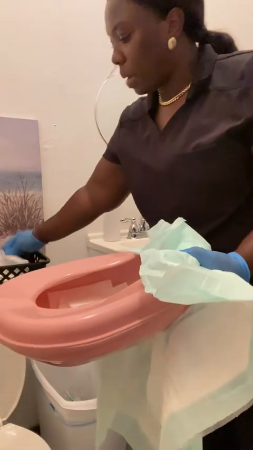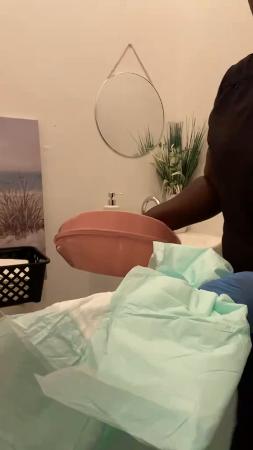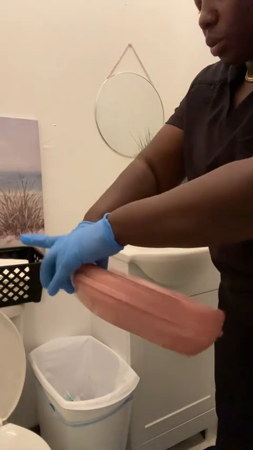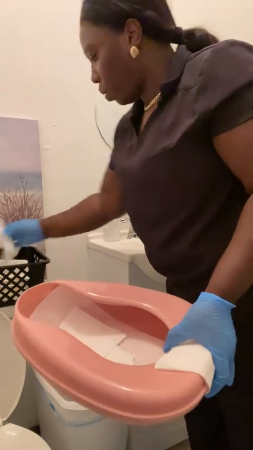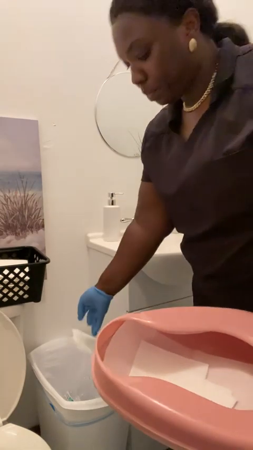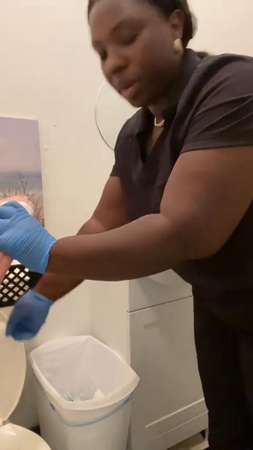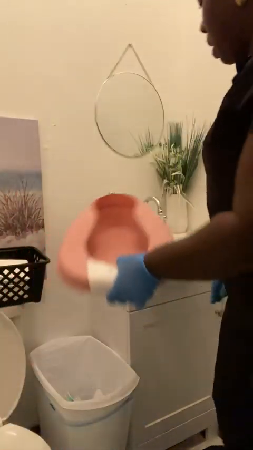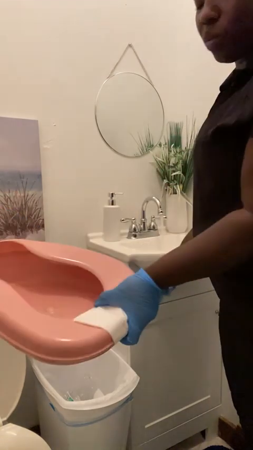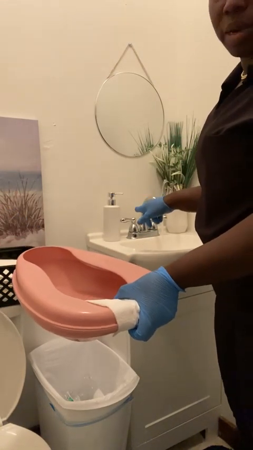I'm going to grab a napkin and hold it at its widest point. And I'm going to throw this barrier in the garbage. And now I'm going to turn my water on with a napkin. I'm going to take these and the feces and throw it in the toilet. I am going to rinse and pour that into the toilet. You never want to pour anything with urine or feces into the sink. This area always stays clean.